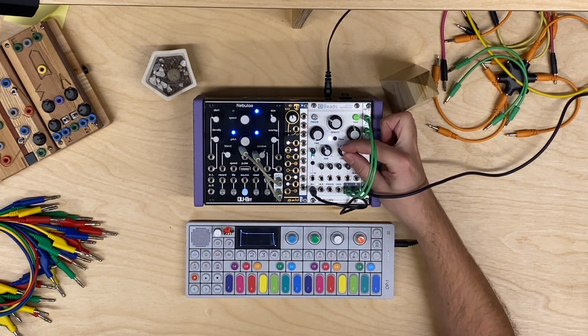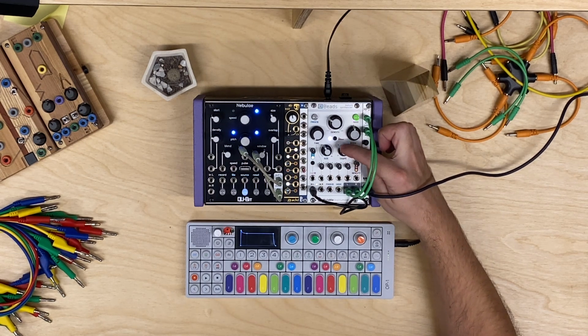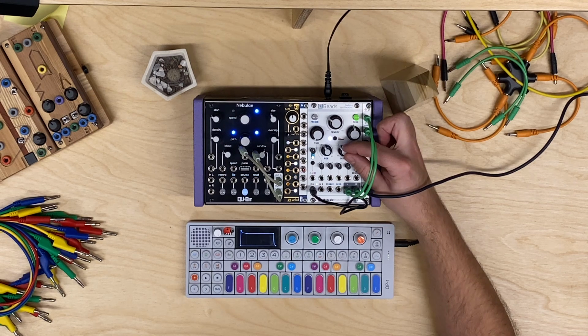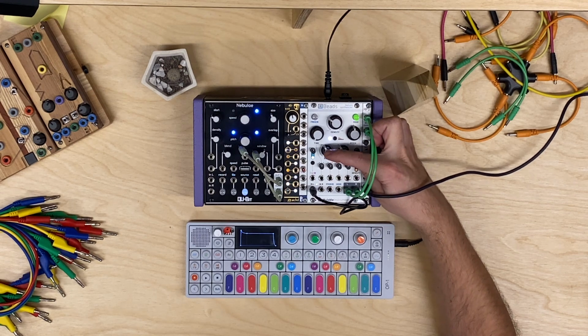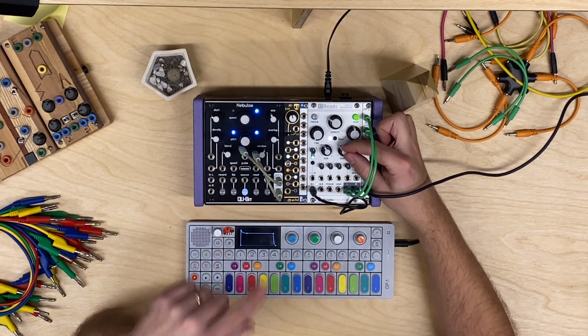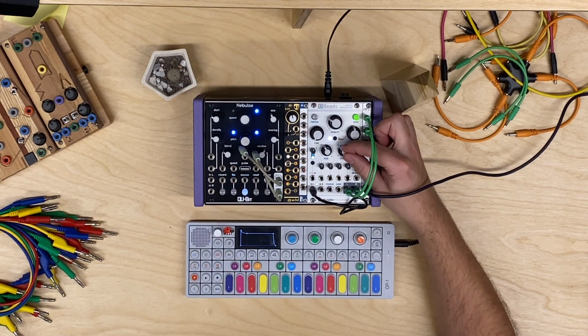This is a new feature which is really cool. So this is like the envelope of the bead, so the grain shape, and the size of the grain. So with these two, at the moment it's got a sharp attack and a bit of a decay, so it's quite sort of plucky and percussive.